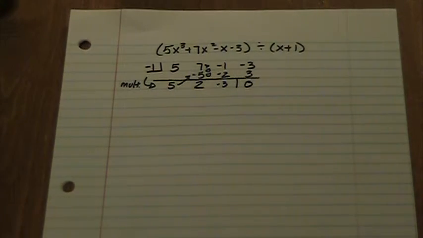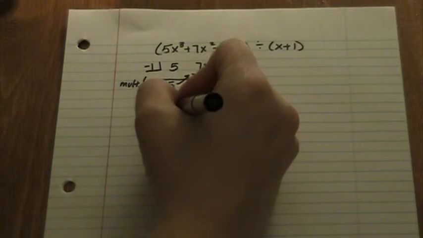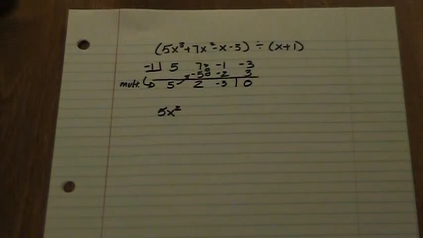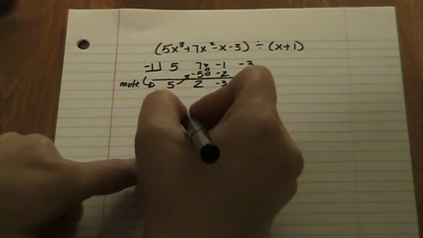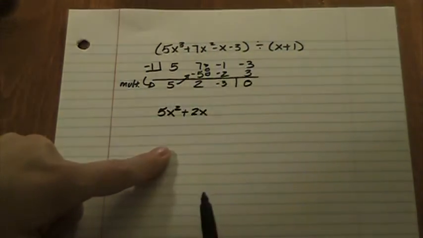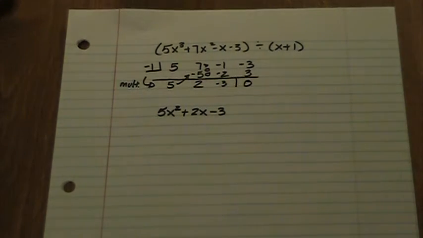So when I write my answer, my degree will be 2. So 5 will be the coefficient, and then x, and then 2 will be the exponent. Now, where I go from there is in descending order. So my next variable will have a coefficient of 1, and then my last variable will have a coefficient of 0, which basically means we don't write a variable.